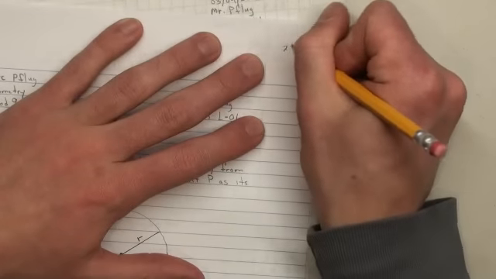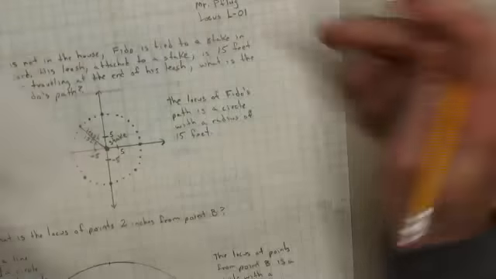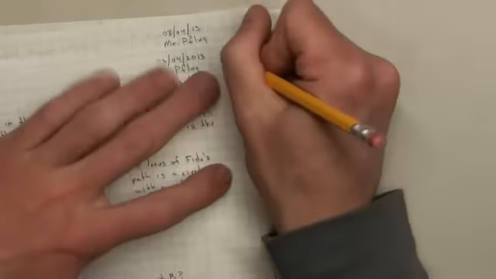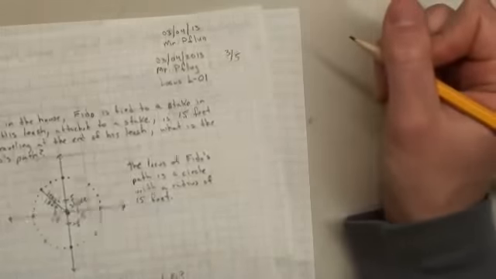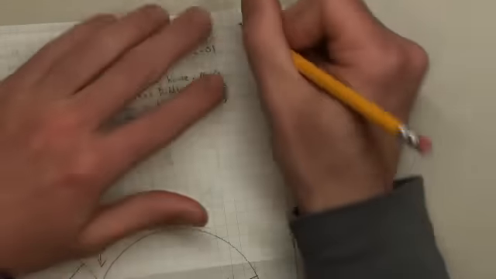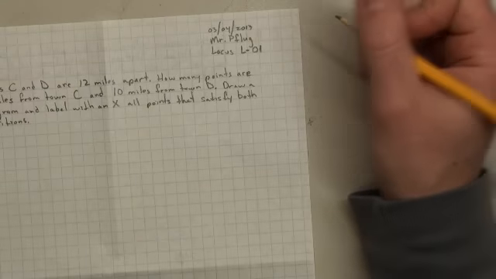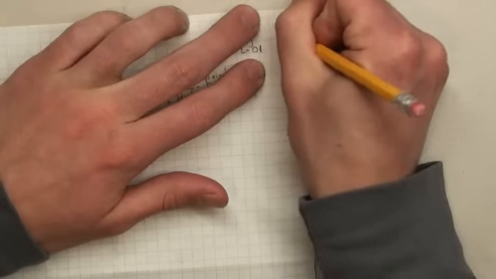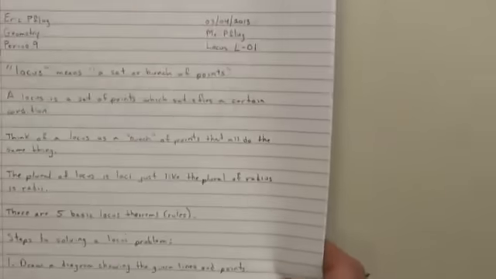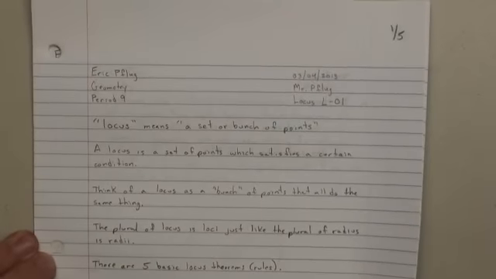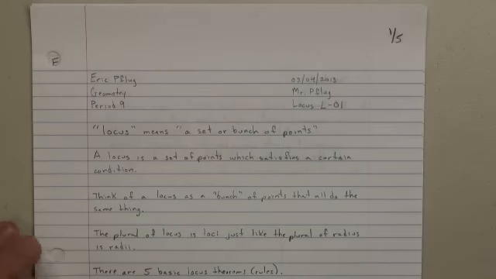I turn the page. This is 2 out of 5. This is 3 out of 5. This is 4 out of 5. And this is 5 out of 5. And then when this is done, you hand it in, and that is the end of the first long lesson on locusts.